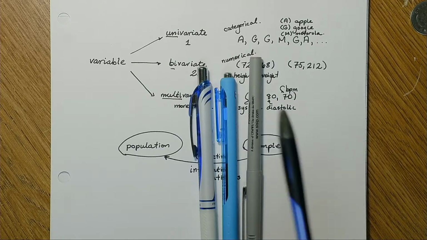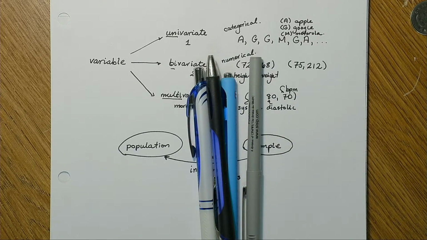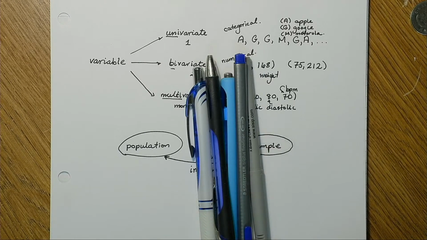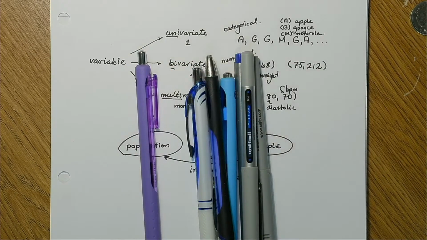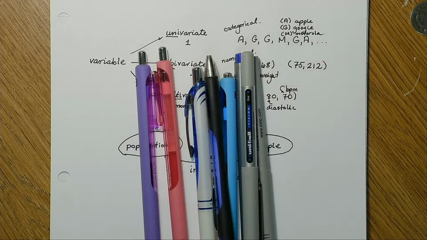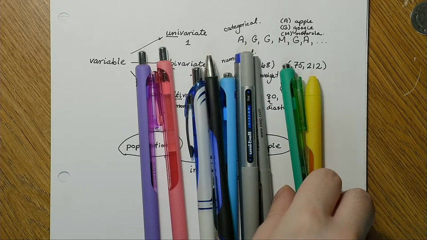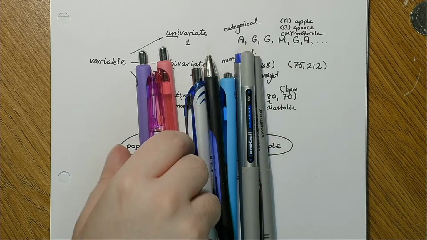And that may be fine. Most of my pens seem to look blue. But of course, that's not true because I have many other colors. I have purple, pink, yellow, green.